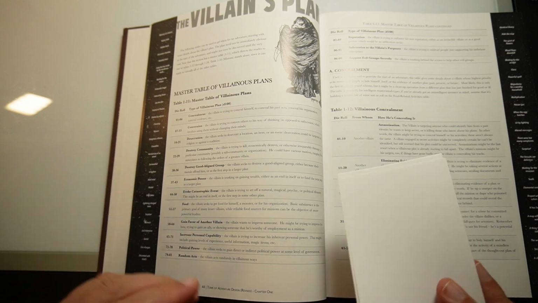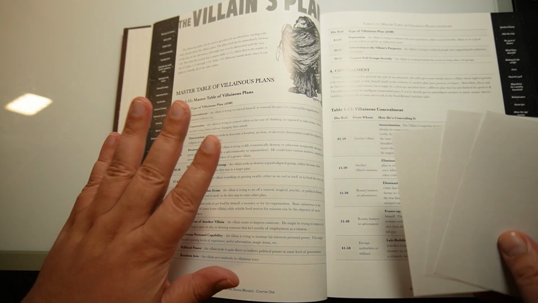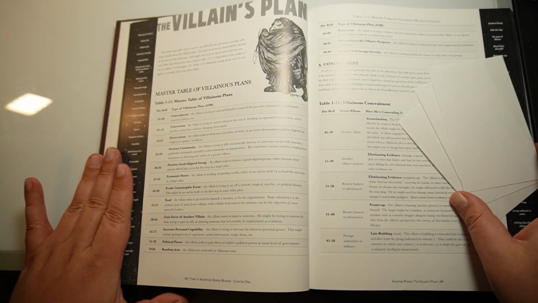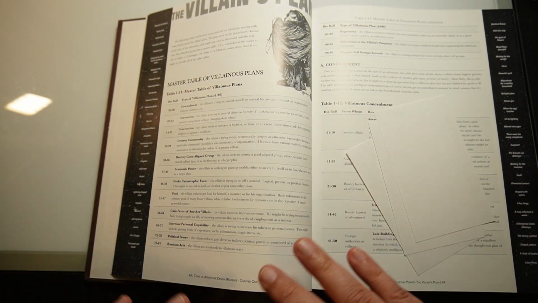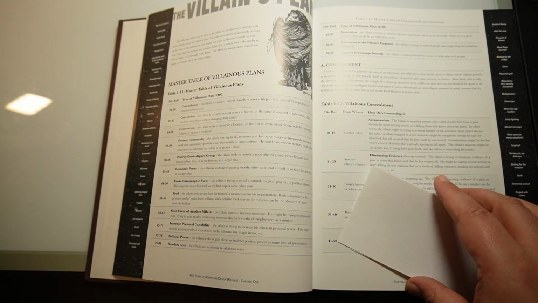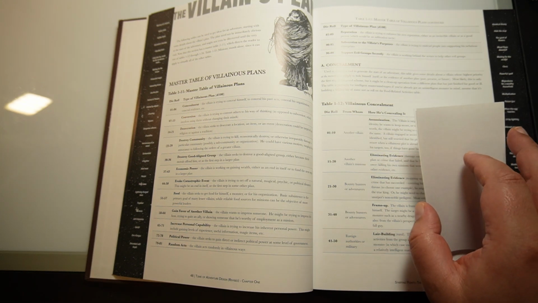So, just like other sections of this work, I am going to be rolling on some of the tables for this section and writing down the results. It'll be kind of an exploration of this section and what kind of values you should be able to expect to get out of this section of the book.